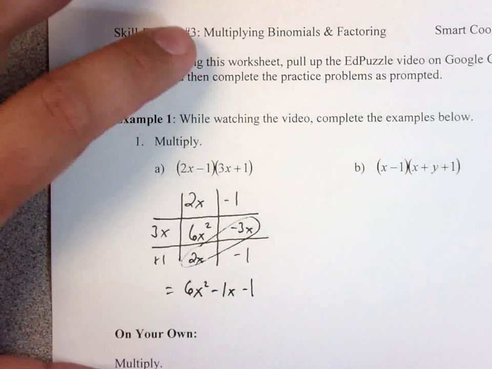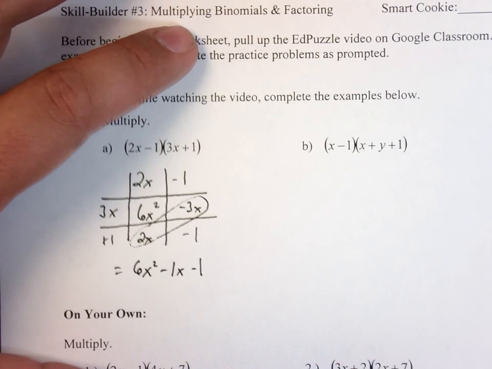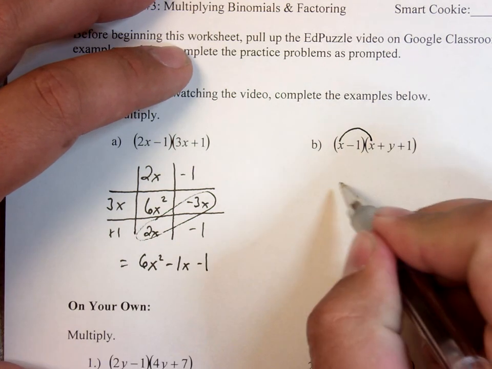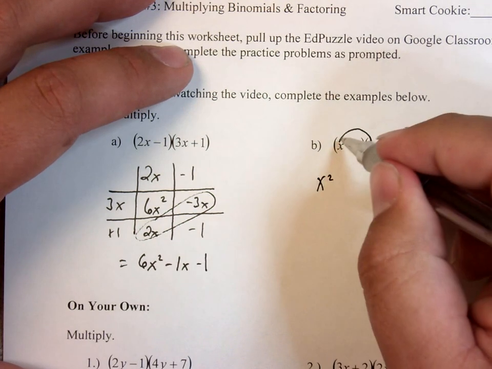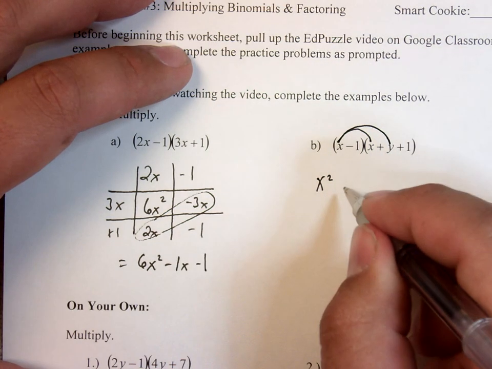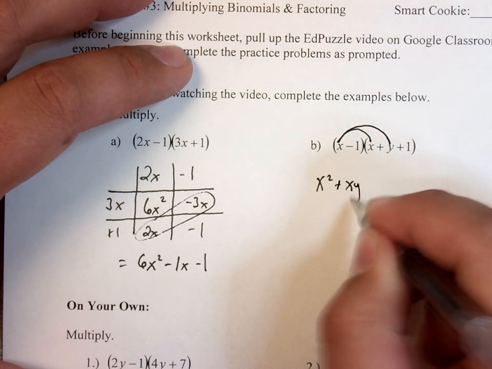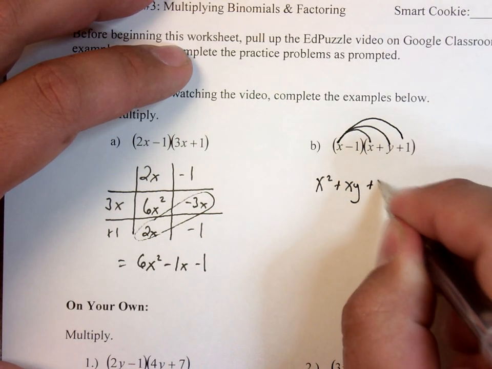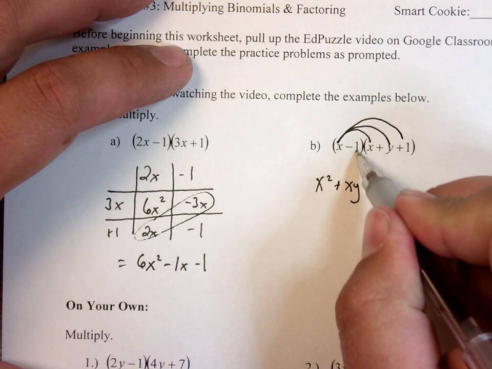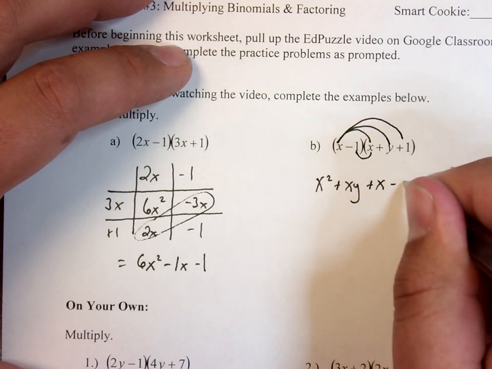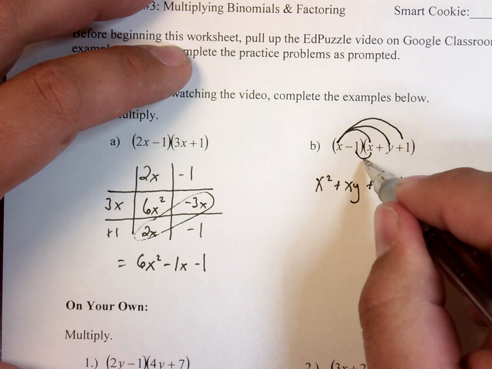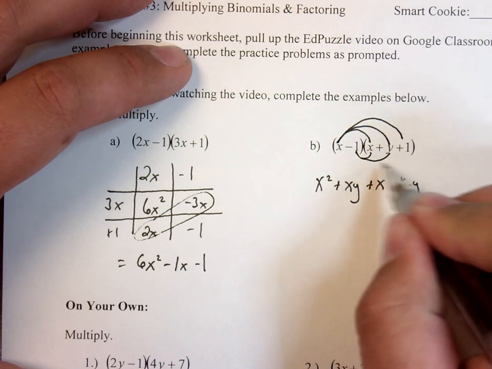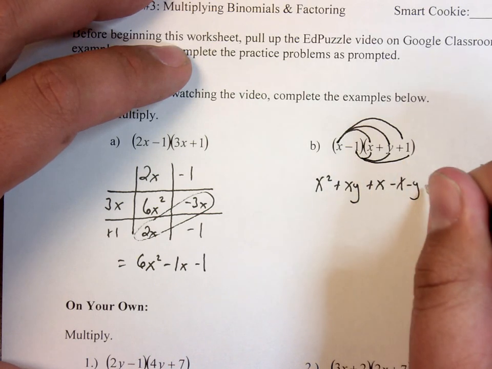For number B, I'm going to do a distributive property. X times x, which is x squared, x times y, which is a plus xy, and x times 1, which is just 1x. Then I'm going to multiply negative 1 times x, which is negative 1x. Negative 1 times y, negative y, and negative 1 times 1, which is a negative 1.